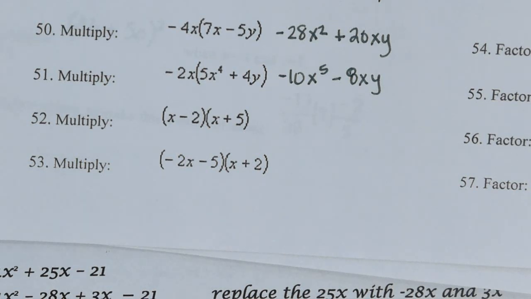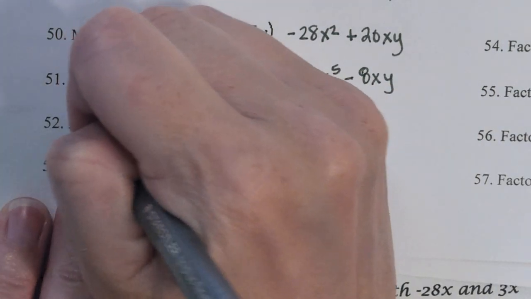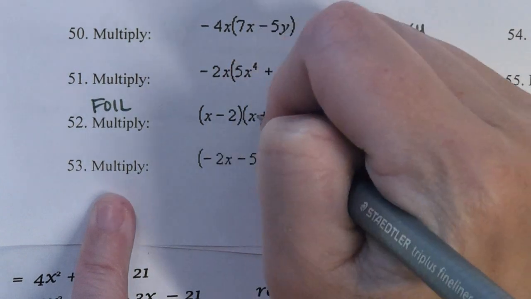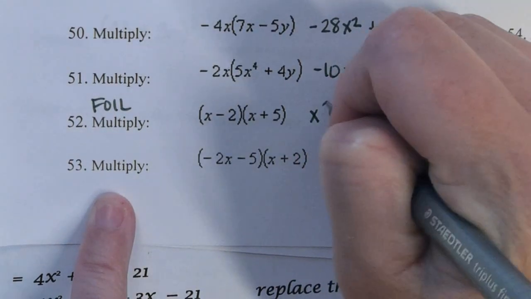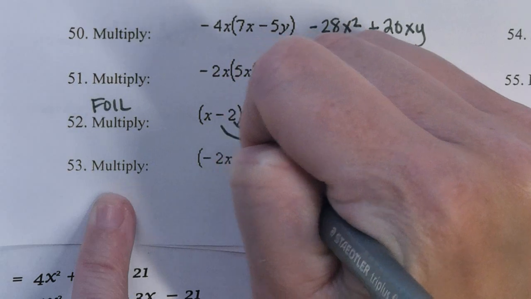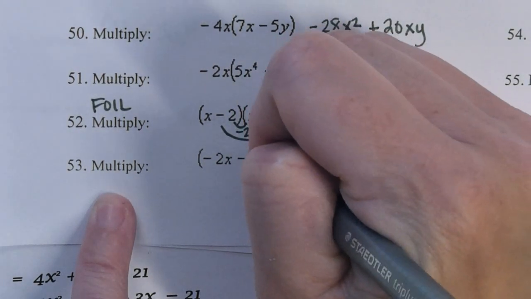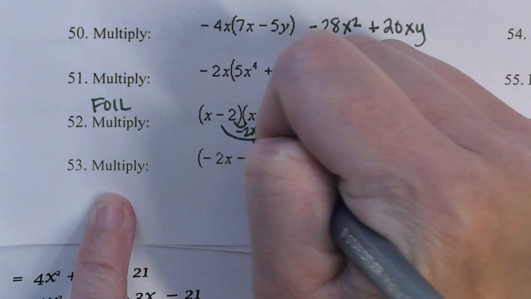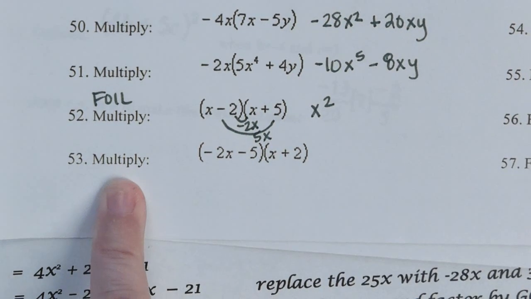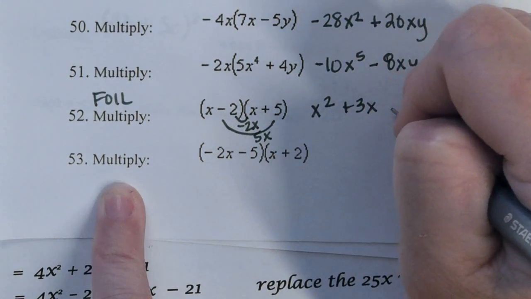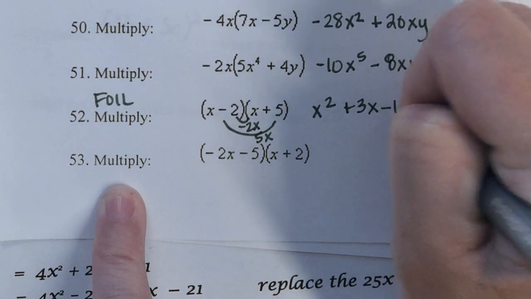Alright, now for 52, when you're multiplying here, this is where you're using FOIL. I like to do the outside, the x times x, to get x squared. And then I always put like the nose and the mouth of the happy face, because I like to put the negative 2x here, the 5x here, and then I combine my like terms. Many times the middle terms are going to be your like terms. So negative 2 plus 5 is going to be positive 3, so positive 3x. And then negative 2 times 5 is going to be negative 10.